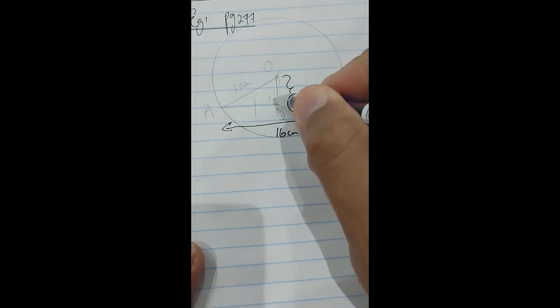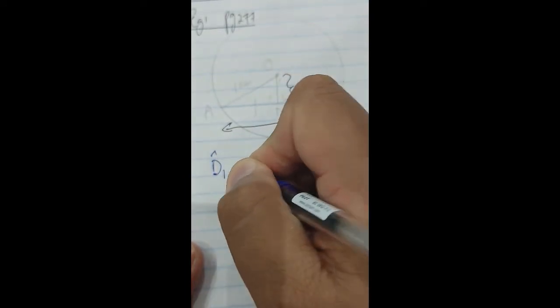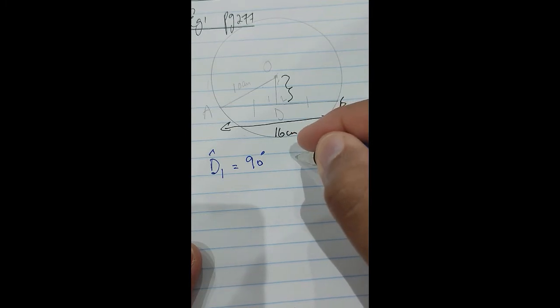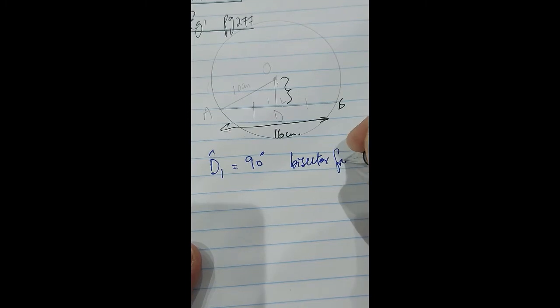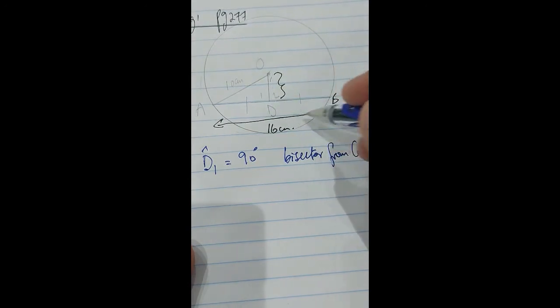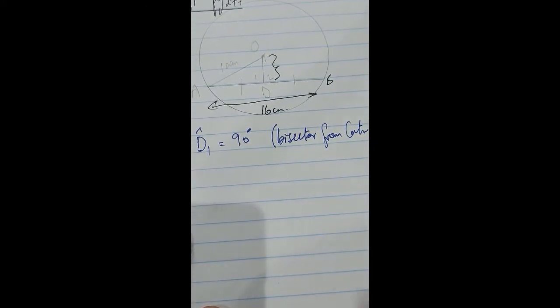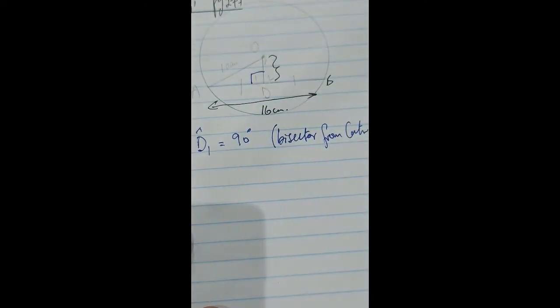So as we said, we're going to first indicate that D1 is equal to 90 degrees. So angle D1 is equal to 90 degrees. And the reason there is bisector from center. The whole theorem says that a line drawn from center bisecting the chord will be perpendicular to the chord. But by saying bisector from center, you'll get the full mark for your reason there. So with that, I'll add now 90 degrees to the diagram. Okay.